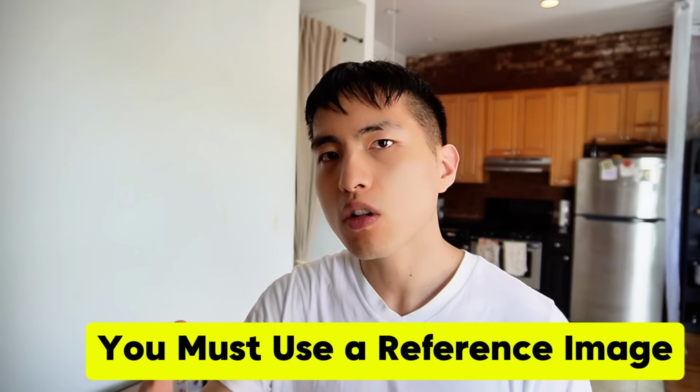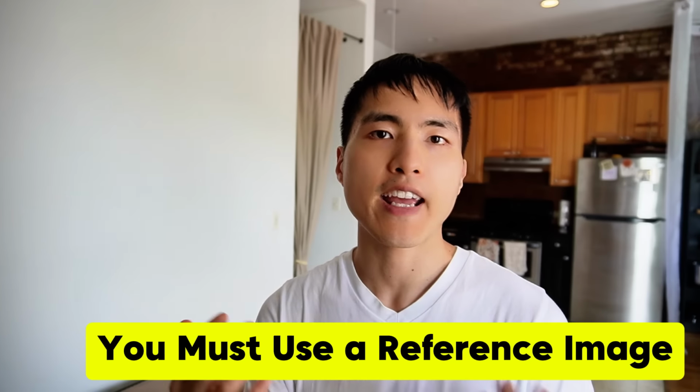Midjourney's video generator is a little unique in that it only has image to video, which means it can't take only text prompts.